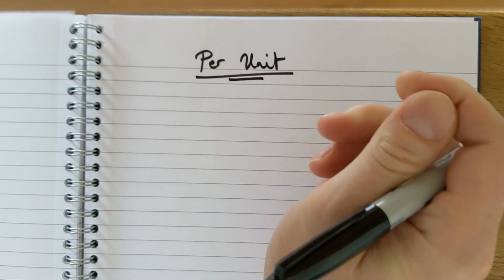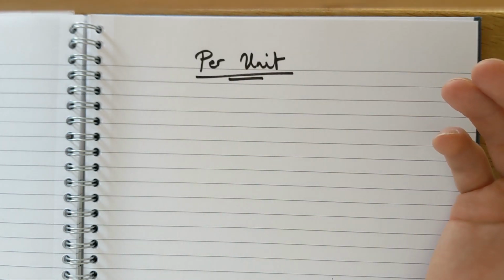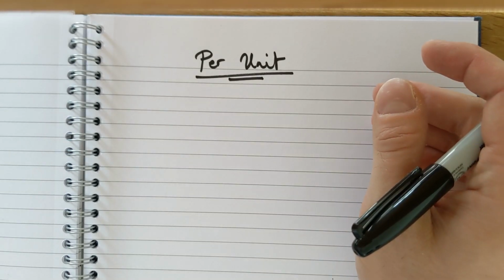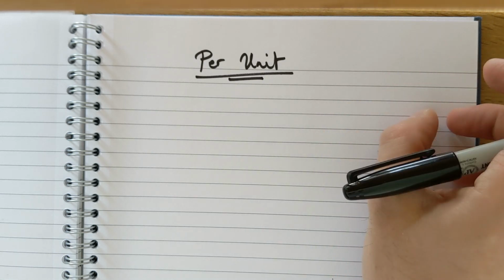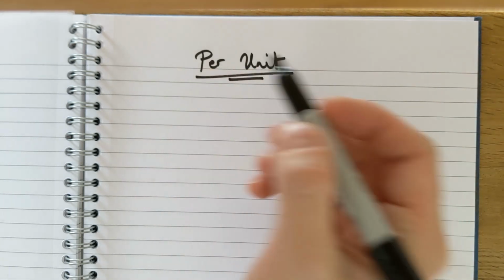Per unit confuses a lot of people, but it's a very basic mathematical principle and can be applied to any calculations. In essence, per unit is expressing a value in terms of another value, as a fraction of another value. This other value is often called the base.